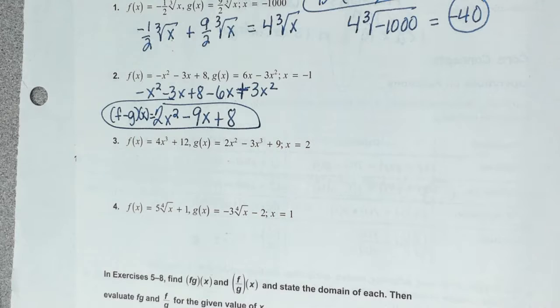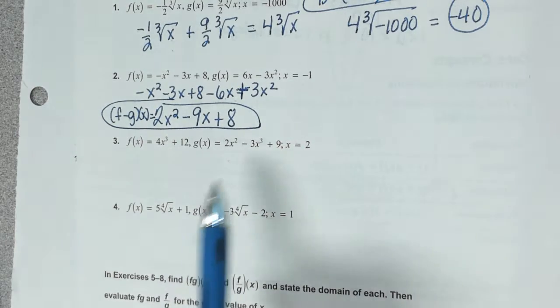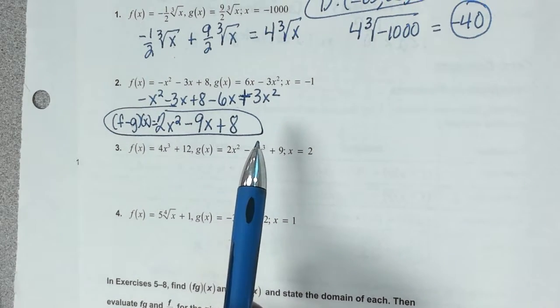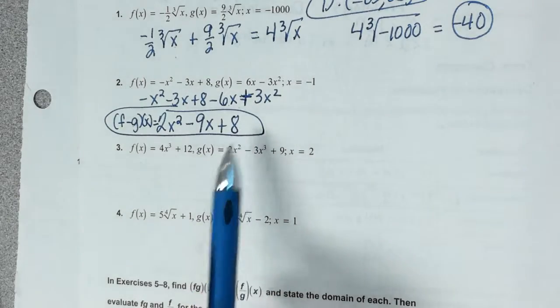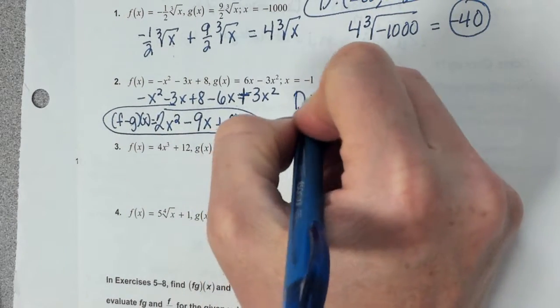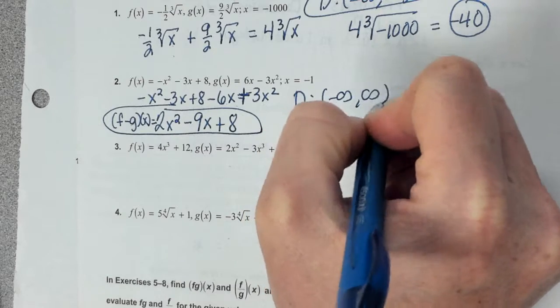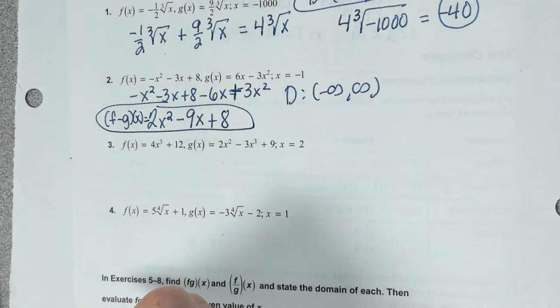As far as the domain goes, I have to check, do we have any even roots? No. Do we have any fractions? No. So the domain here would just be all real numbers, negative infinity to infinity.